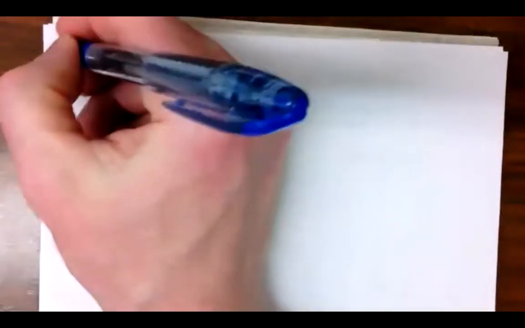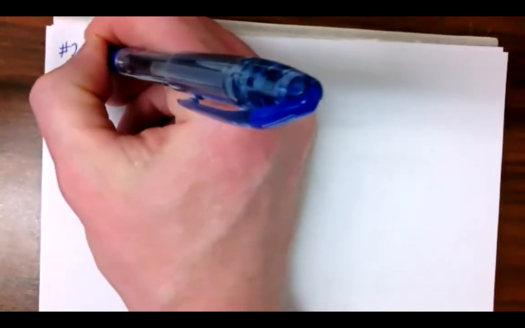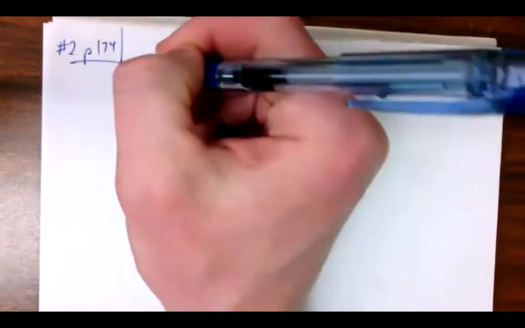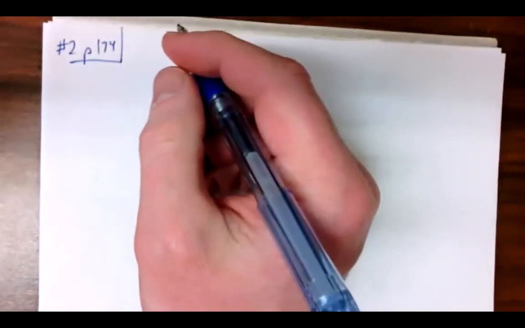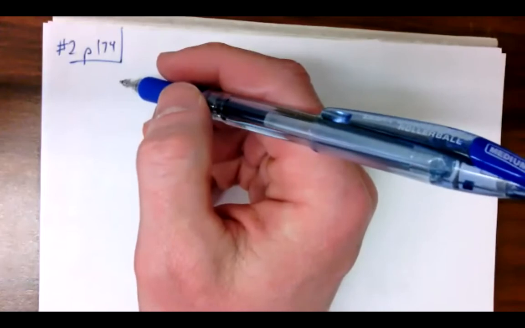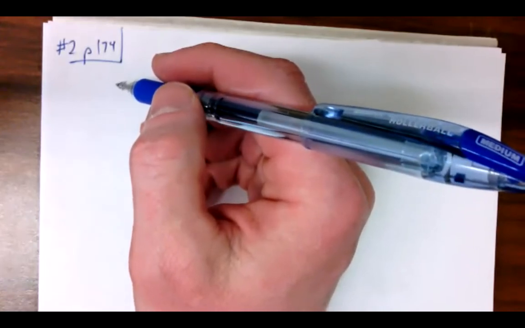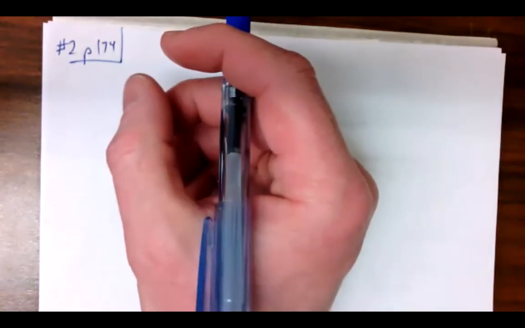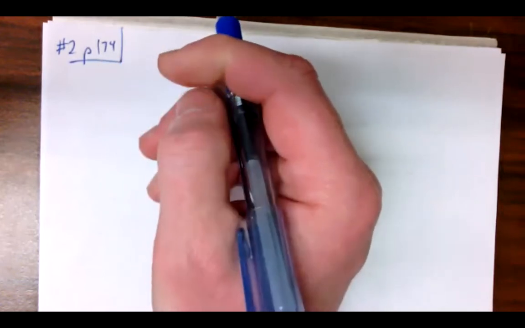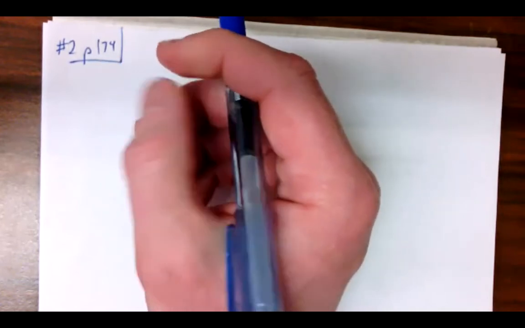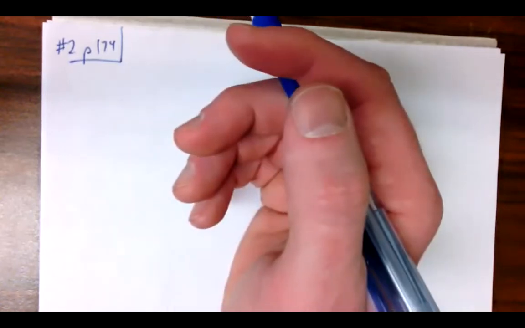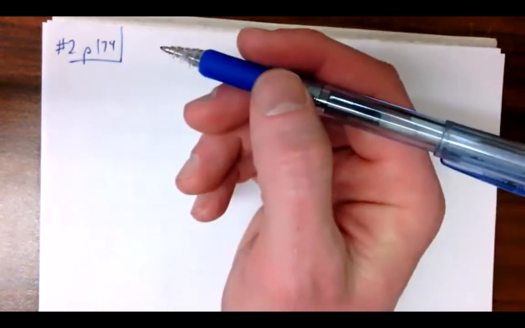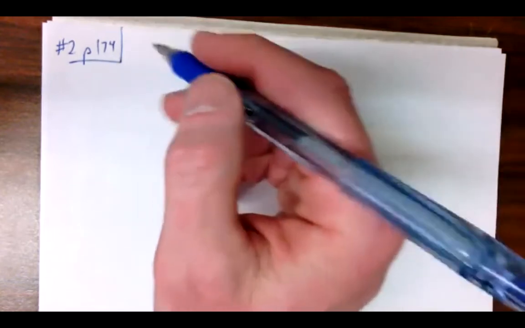Number 2 has a pulley system. Should we do 2? That'll be harder. Yes, we should. So this is number 2 from page 174. A 4 kilogram block of wood sits on a table. A string is tied to the wood, running over a pulley and down to a hanging object. The greatest mass that can be hung from the string without moving the block of wood is 1.8 kilograms. Calculate the coefficient of static friction between the block of wood and the table.